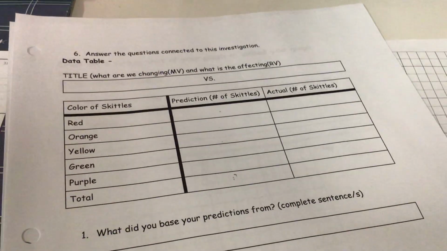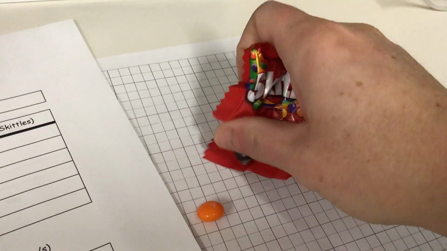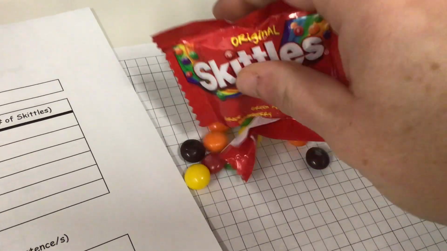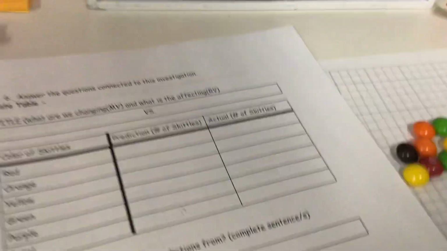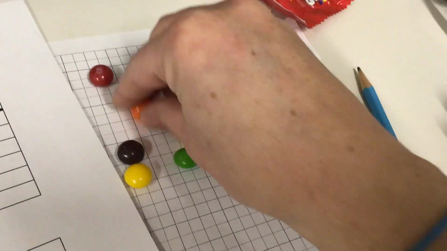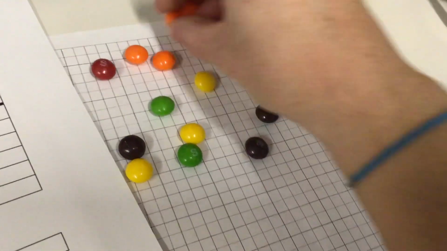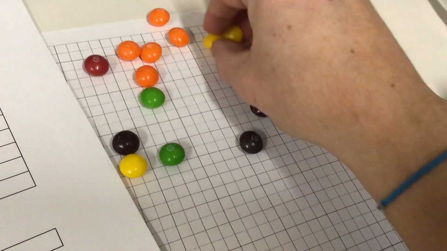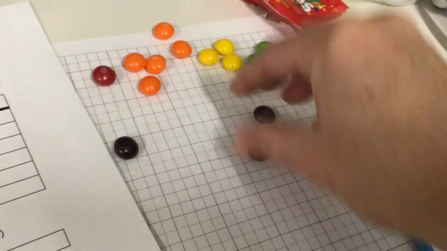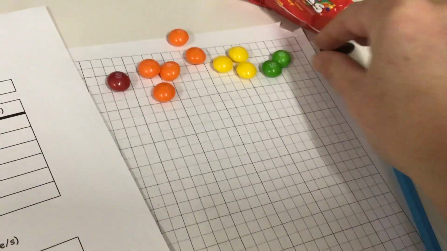All right, let's go ahead and see what we got. Well, it looks like we got all the colors.